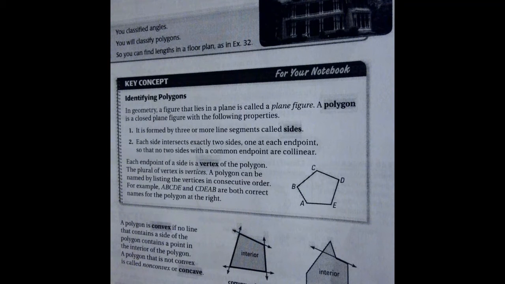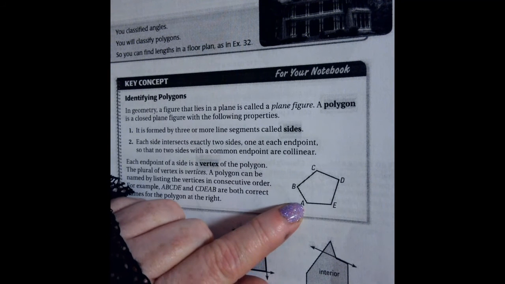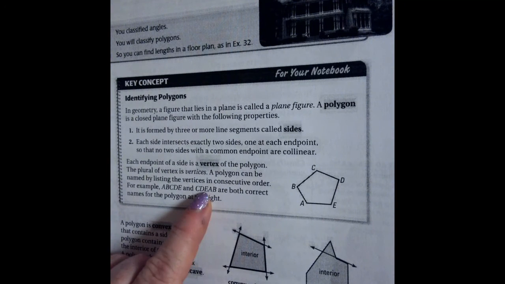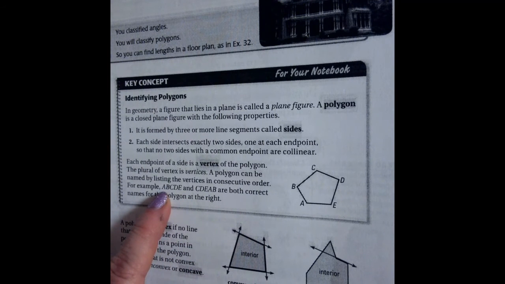A polygon can be named by listing the vertices in consecutive order. For example, so it's going to go alphabetically. A, B, C, D, E and C, D, E, A, B are both correct names for the polygon at the right, as long as you're doing it in alphabetical order. But more than seeing this, you would most probably see it like this. It makes it so much simpler.